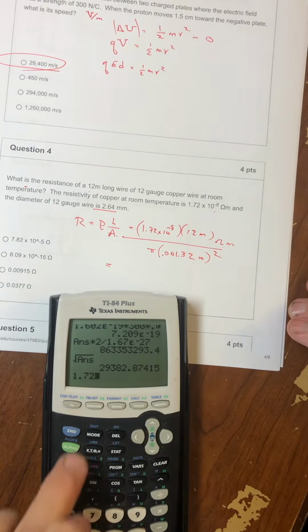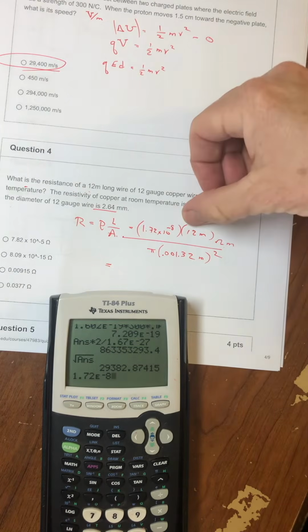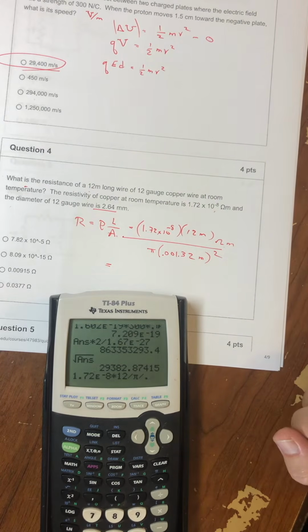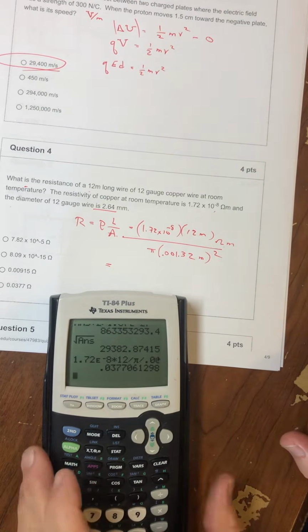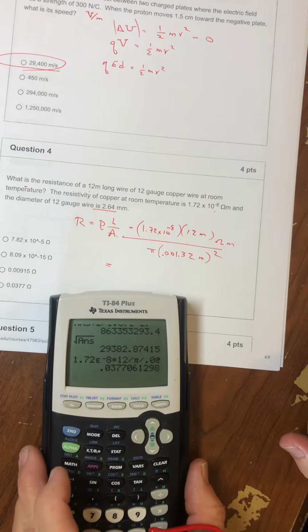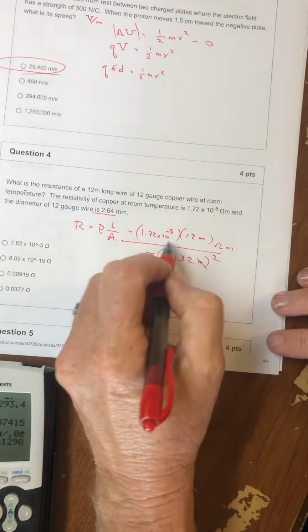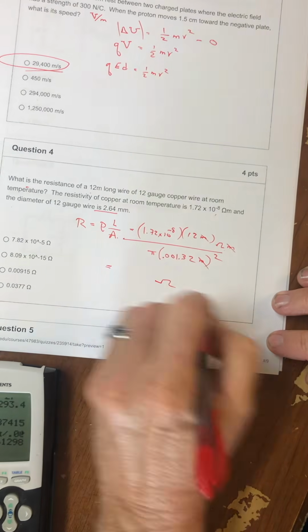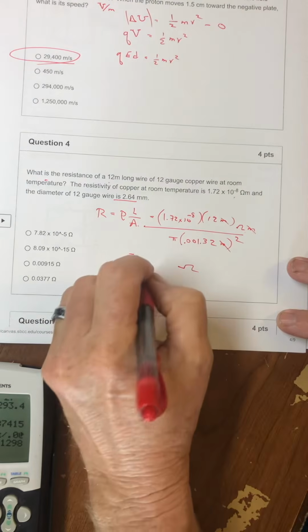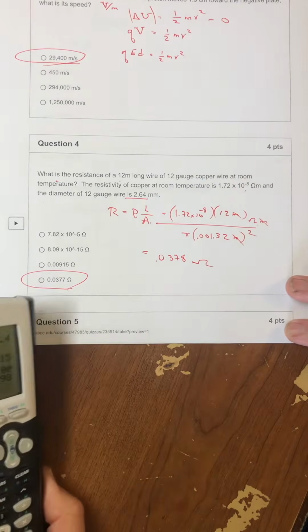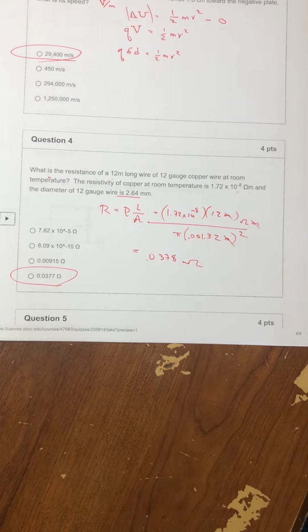Okay, so 1.72 times 10 to the negative 8 times a 12 divided by a pi and also divided by 0.00132 squared. It looks like maybe I should check my units here, but this would be meters squared and meters cancel. So we'll be in units of ohms, good. And 0.0378 looks like that one down there, D. So the correct answer would be D.